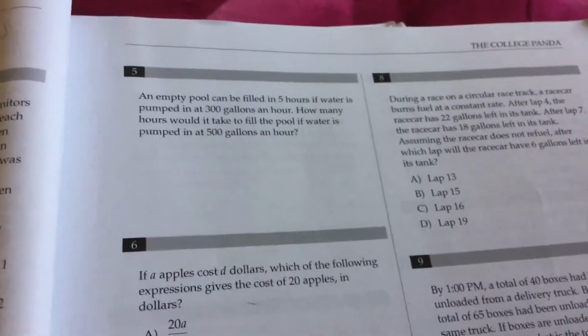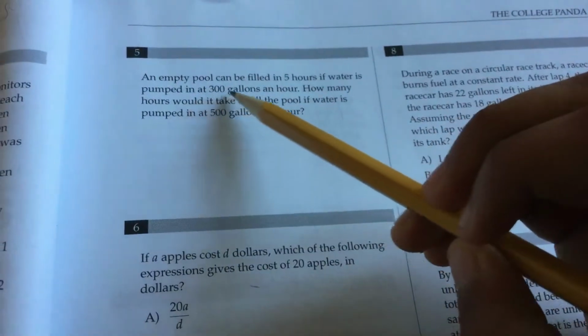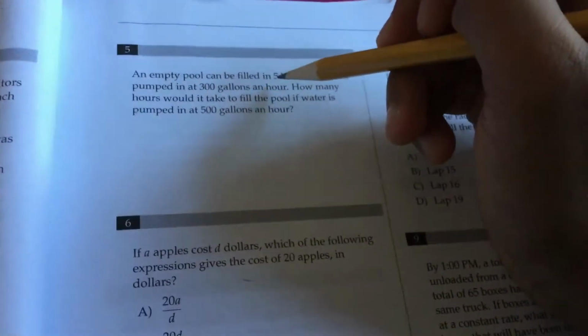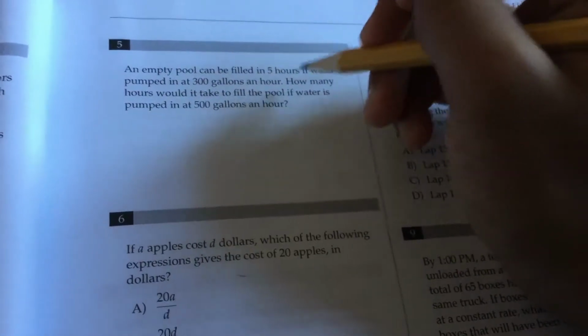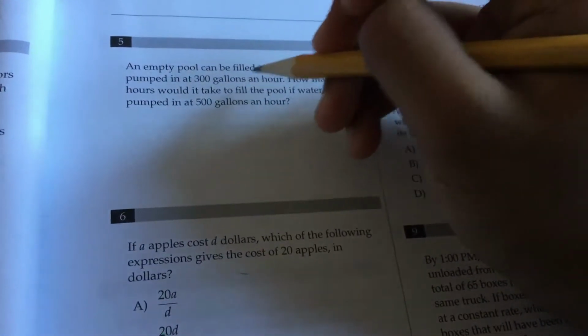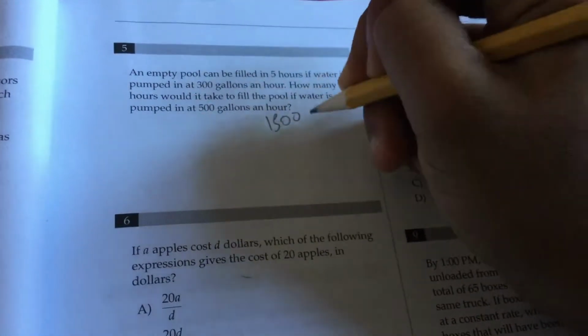Alright, so we're at number 5 right now. So it reads, an empty pool can be filled in 5 hours if water is pumped in at 300 gallons an hour. So we already did this type of question, so it'll be 300 times 5, because 300 gallons an hour, that means you have to do 300 times 5 hours. So that'll be 1,500 gallons.